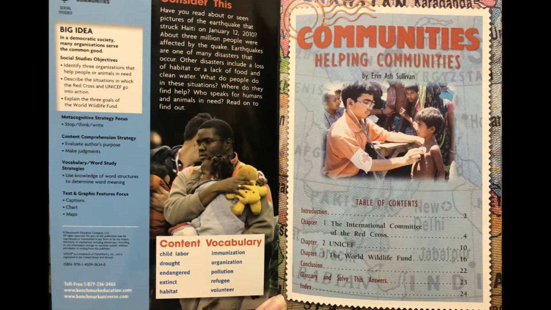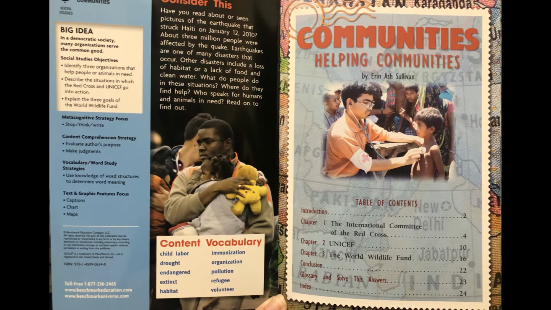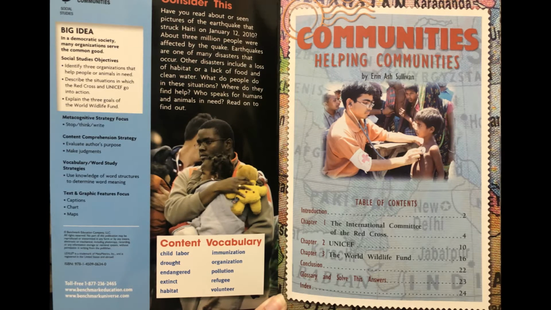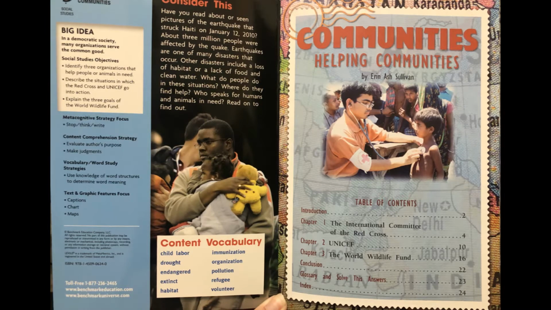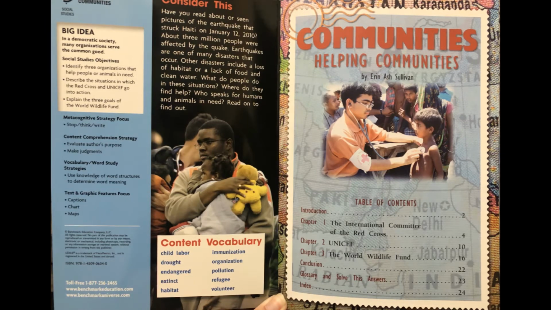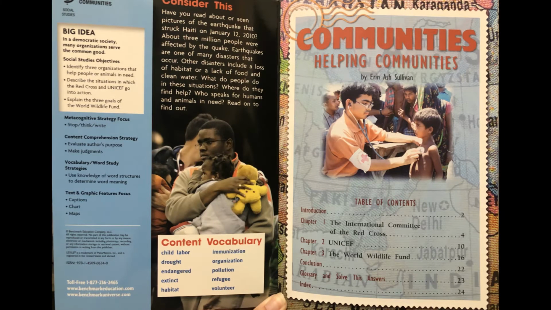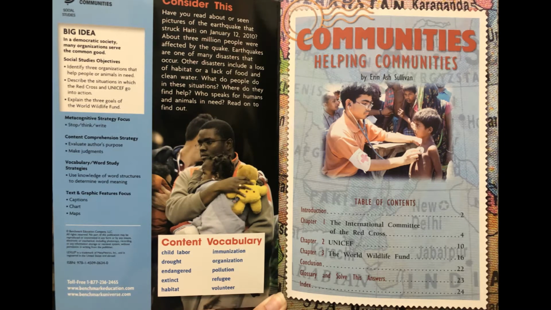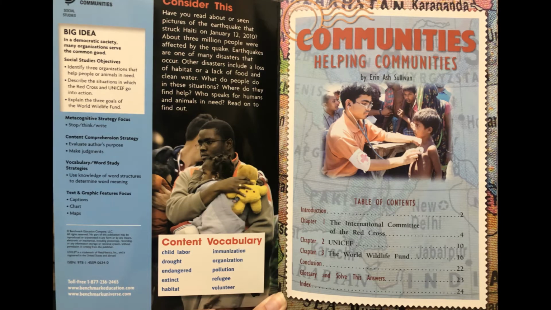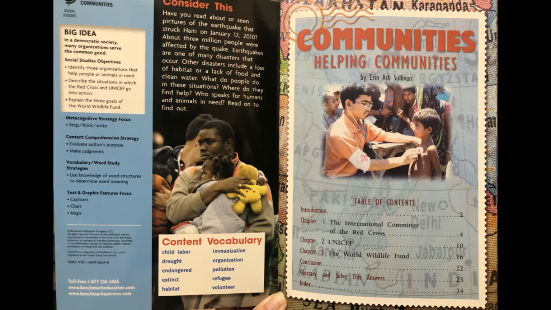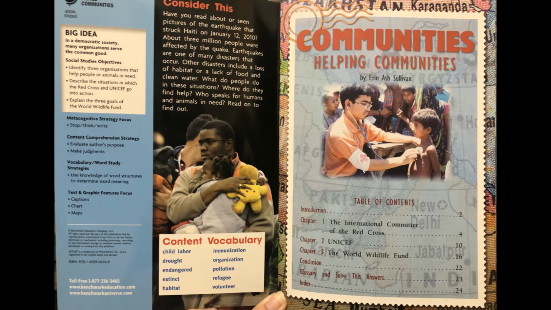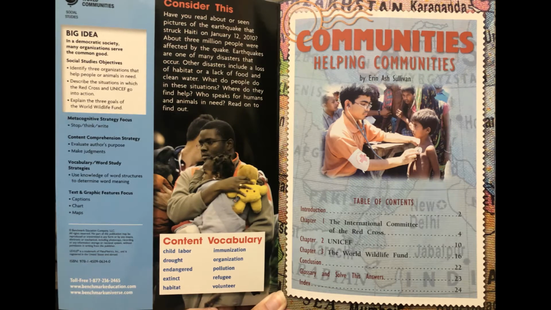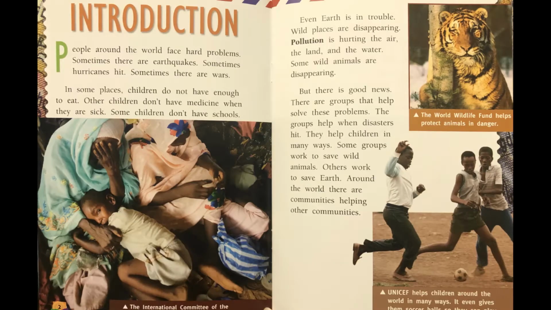And underneath that, you can see our content vocabulary: child labor, drought, endangered, extinct, habitat, immunization, organization, pollution, refugee, volunteer. And on the next page, you can see our table of contents. Remember, a table of contents shows us what we're going to be reading about. We can see that there's an introduction, 3 chapters, and a conclusion. So let's get started.